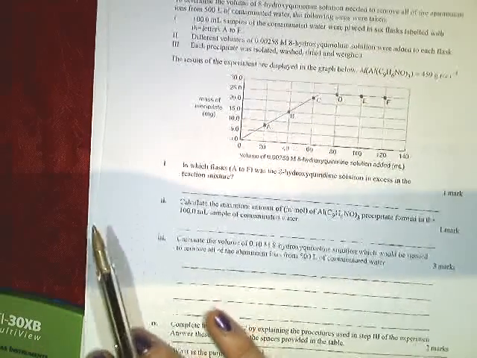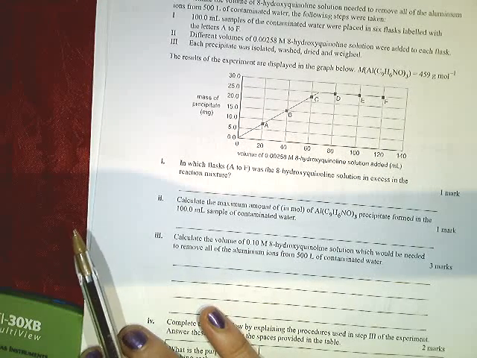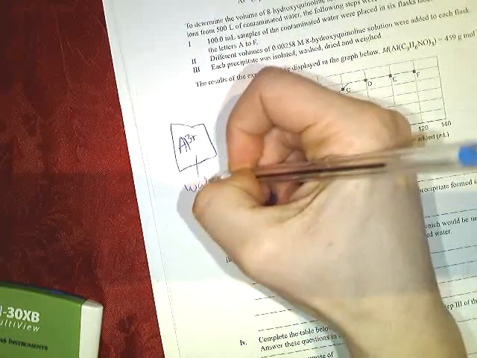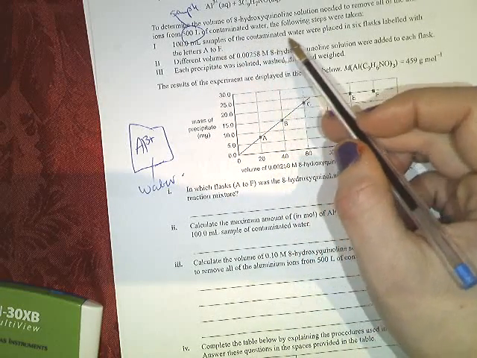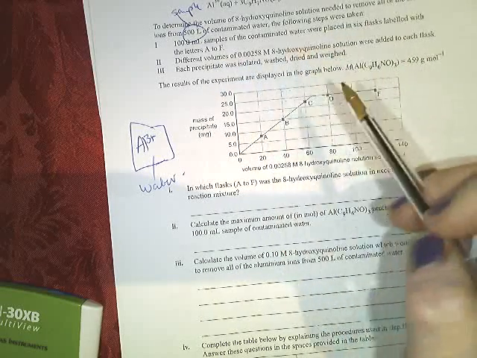So basically, okay, we're trying to remove Al3+ from water. 500 litres of the contaminated water, that's our actual sample. And we've got 100 mils of each of these samples of contaminated water into 6 flasks with A to F.